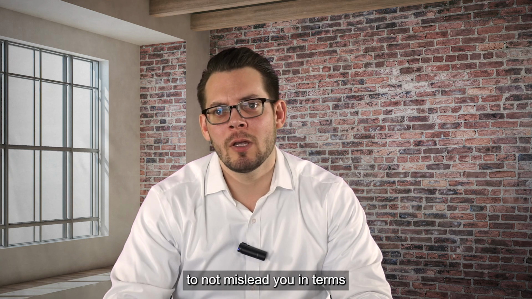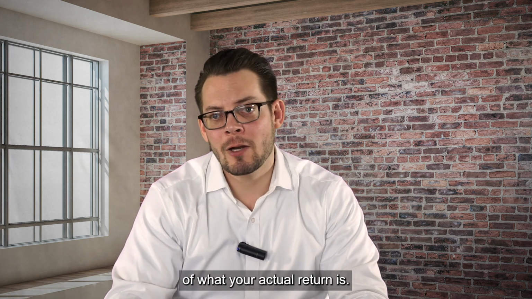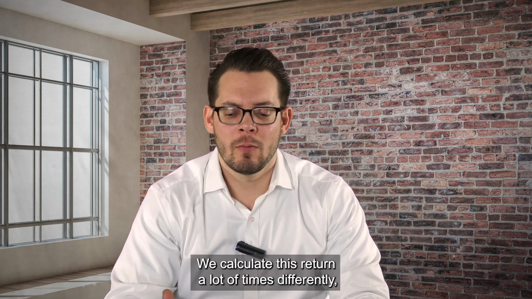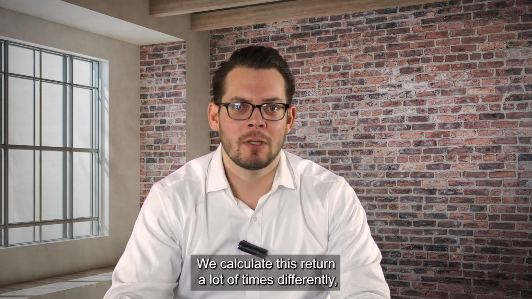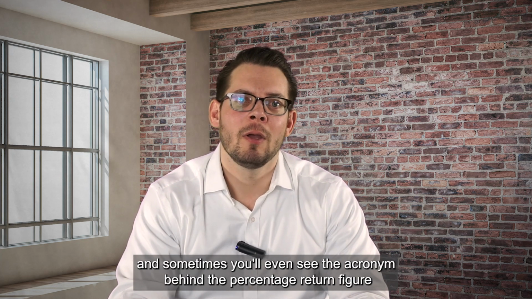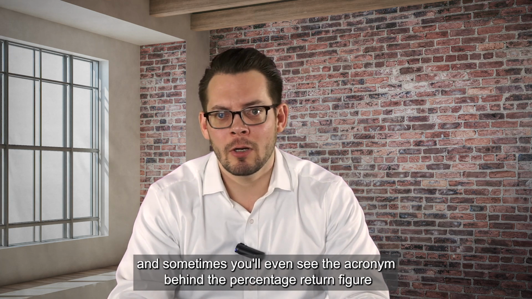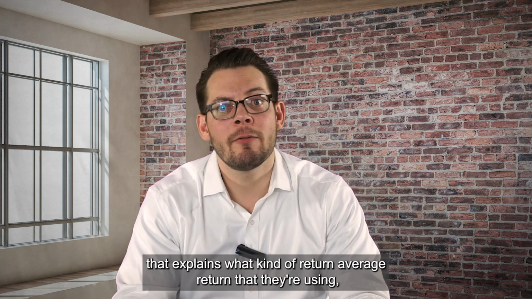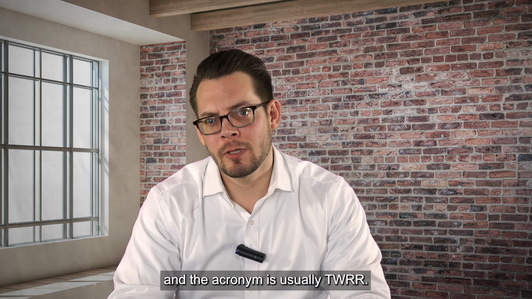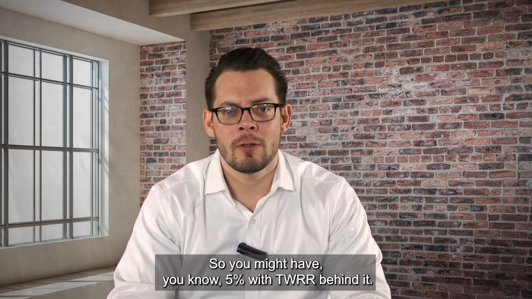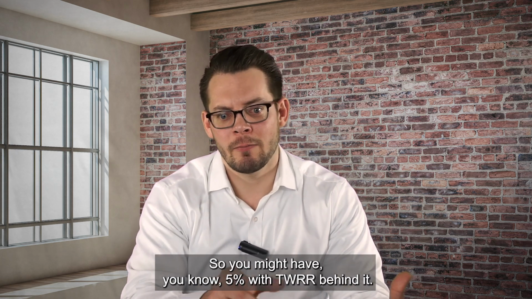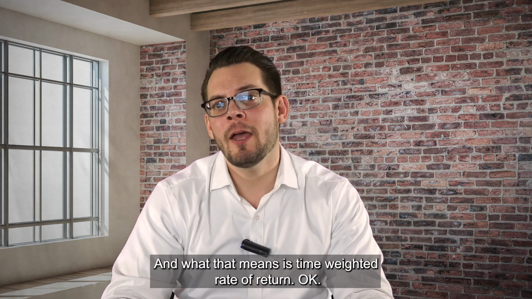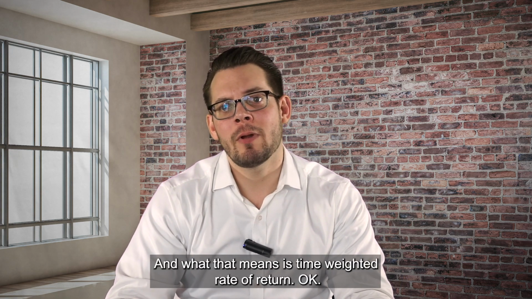And to not mislead you in terms of what your actual return is, we calculate this return a lot of times differently, and sometimes you'll even see the acronym behind the percentage return figure that explains what kind of average return they're using. The acronym is usually TWRR. So you might have 5% with TWRR behind it. And what that means is time-weighted rate of return.